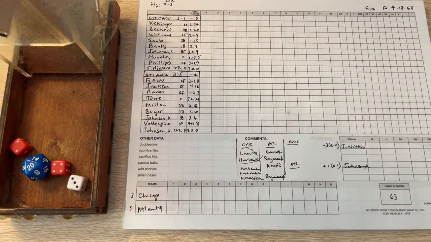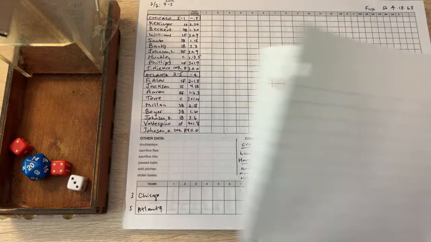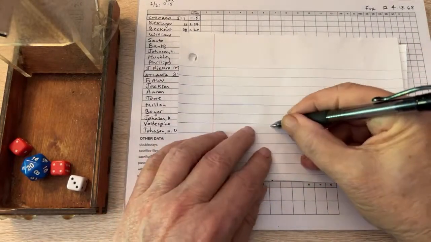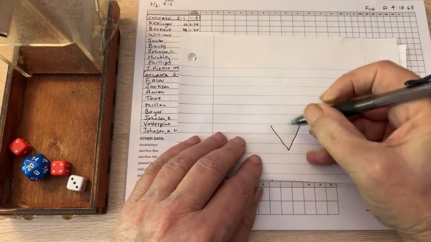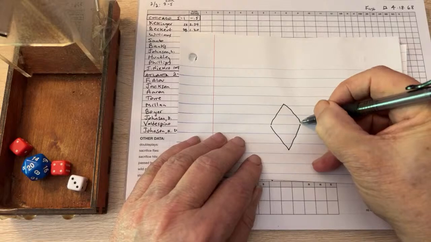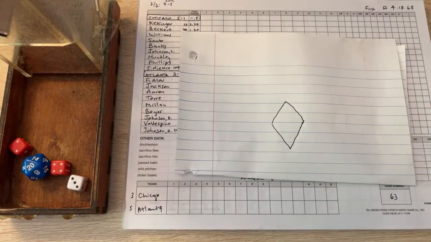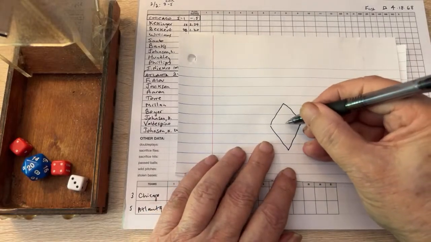Now I wasn't quite sure if the person who requested knew this, so I'm going to just take out a sheet of paper and explain that when you score the game, depending on what the outcome was, if the outcome had to do with a fielding play by one of the fielders, the fielding ratings are as follows.